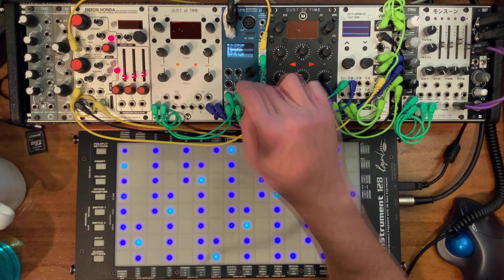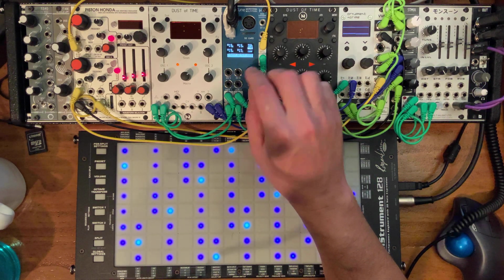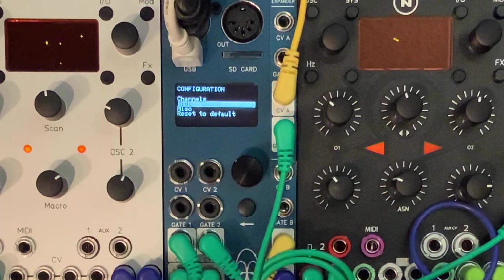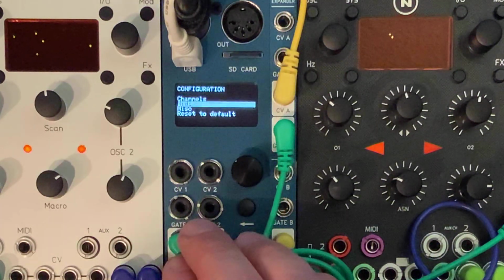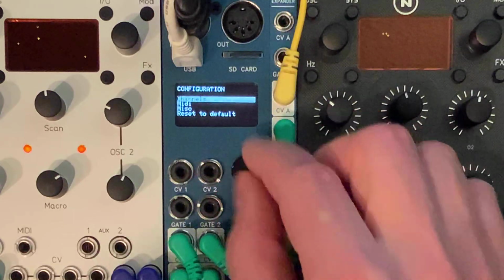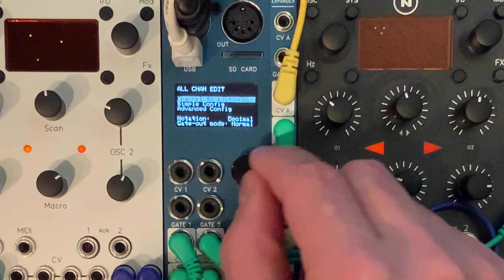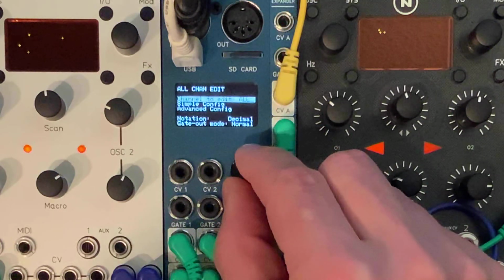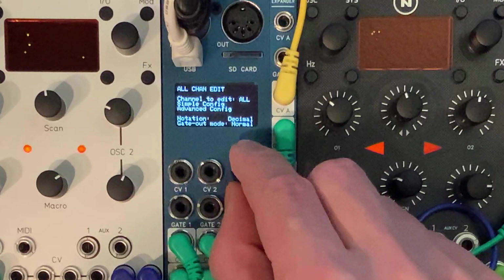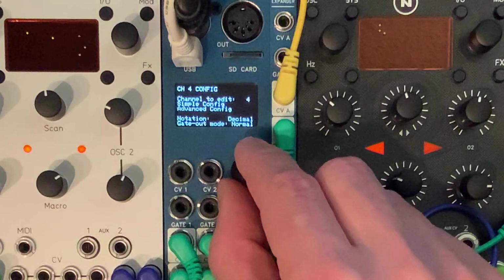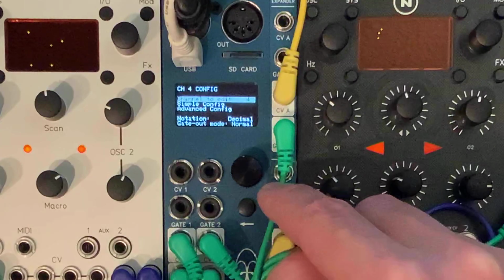Now let's have a look at another page here, which is configuration. This is a very important page because this is where you set it up to do what you need it to do. So right now, if I go to channels, you can edit all the channels to make them all do the same thing, or you can choose your channels right here, 1, 2, 3, and 4. That's how many channels I've got because I only have one expander.